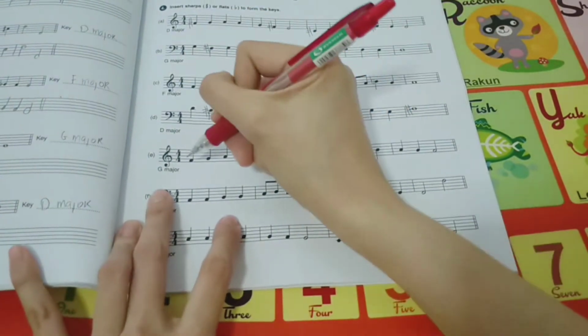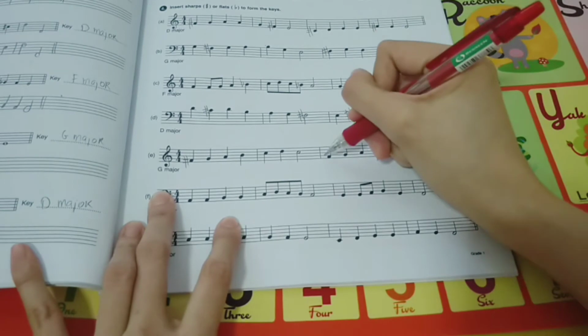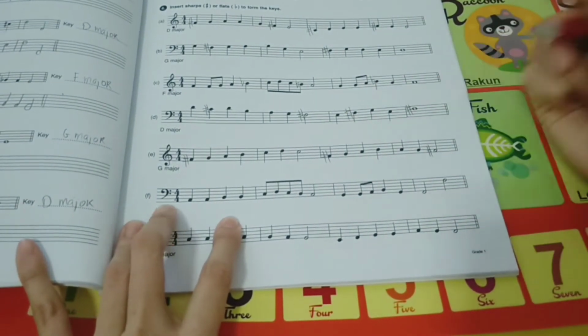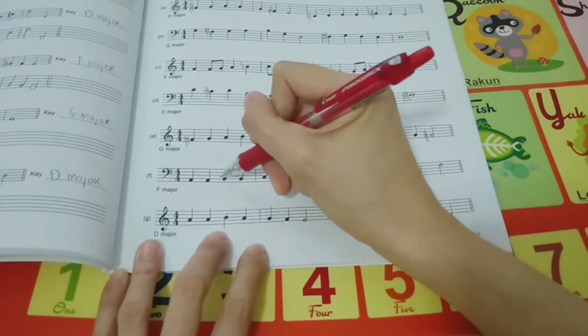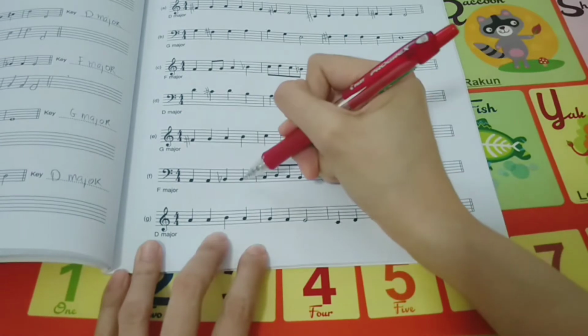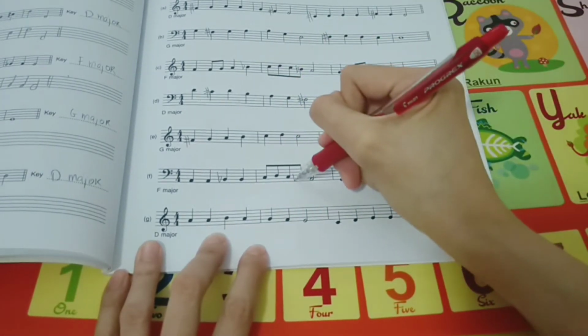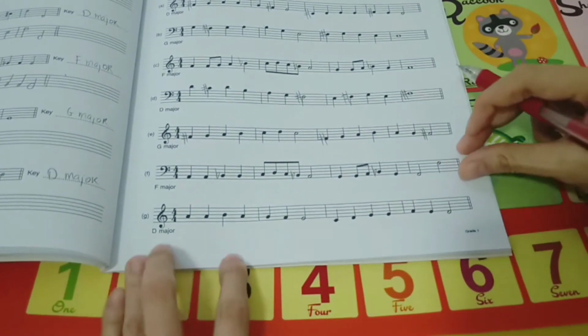G major only has F sharp, so F sharp, another one here, and one here. F major, we have B flat, so just one here is enough. This one is automatically flat under the same bar. Another one here, B flat. This is another B flat, no more.